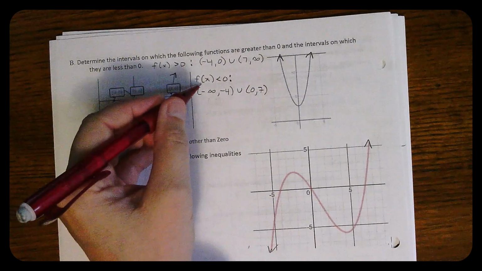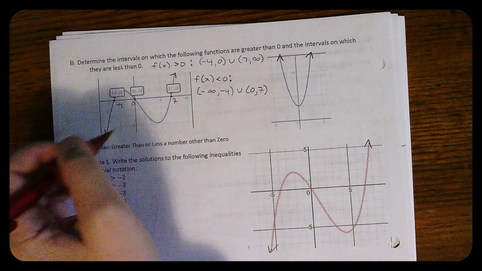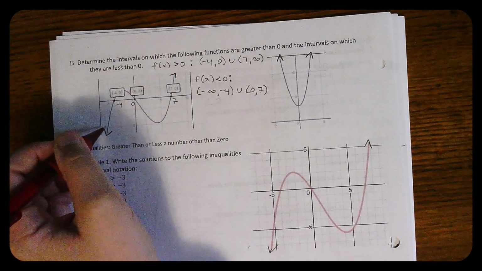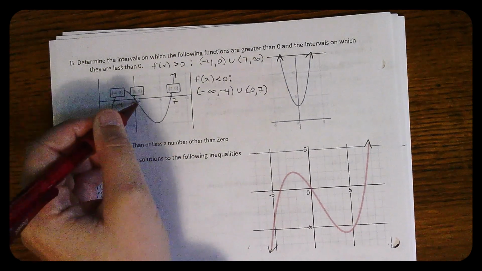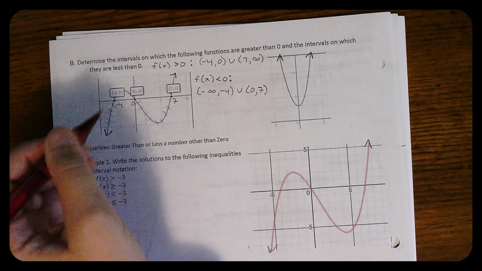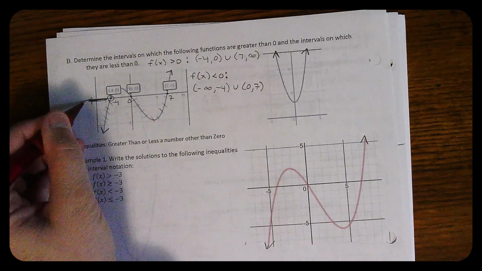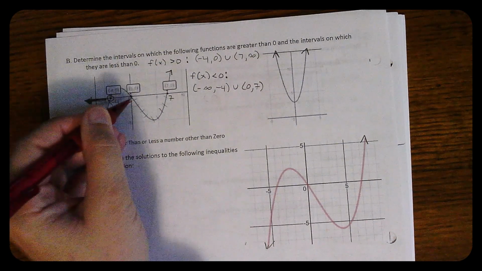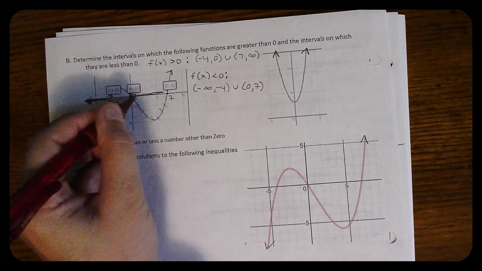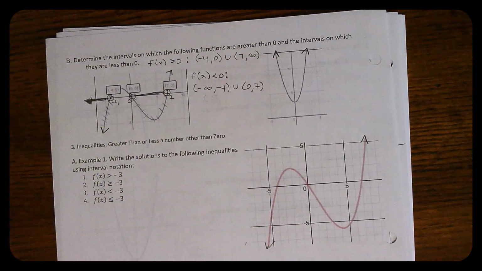And f of x is less than 0. This function, these y values are less than 0 here and here. And so the x's that make that happen are from -infinity to -4, union 0 to 7. All right, pause the video again and try this one.